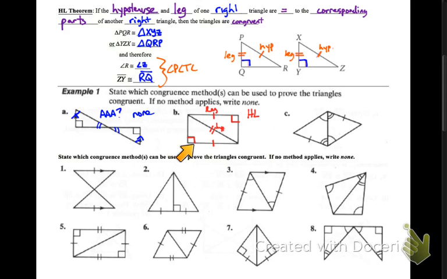Okay, do I have another reason? Well, I would have angle, side, side. No, that's not one of our reasons. Donkey, no good. Okay, question C.